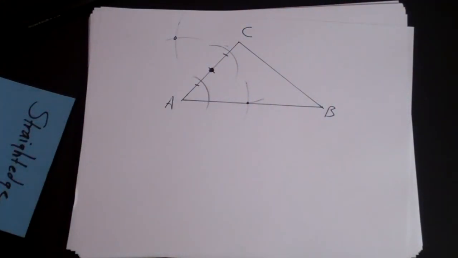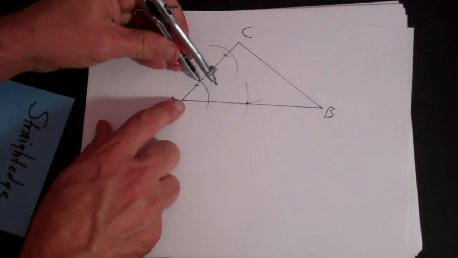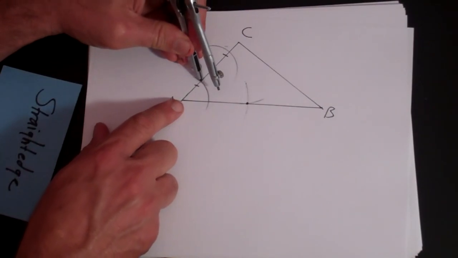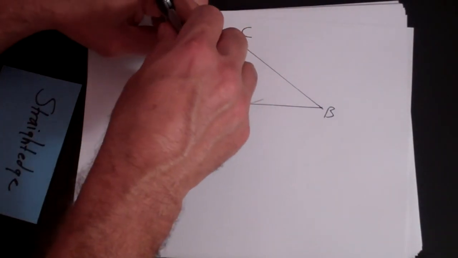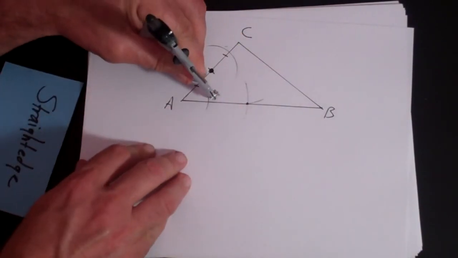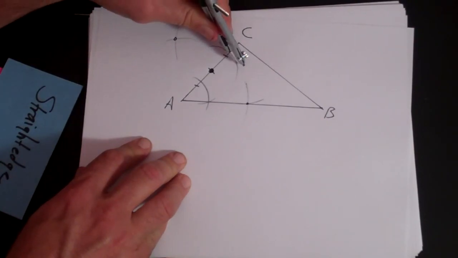Two identical arcs. Now from the line that we have, we're going to take the intersection. This becomes our transversal. At the intersection there, we're going to measure this distance right here. And then we're going to make the same cut here.